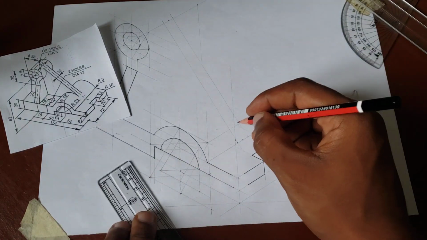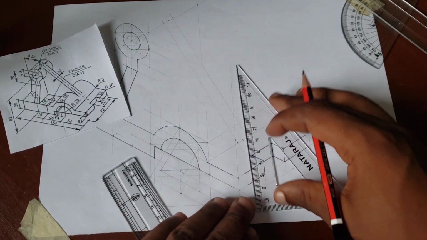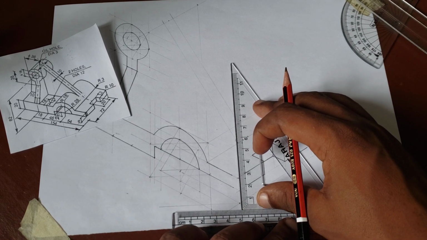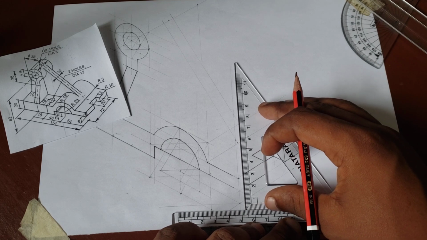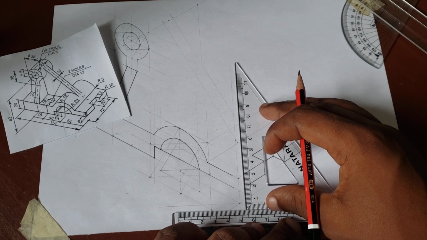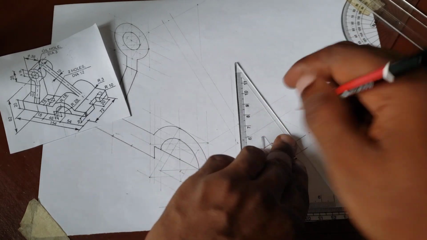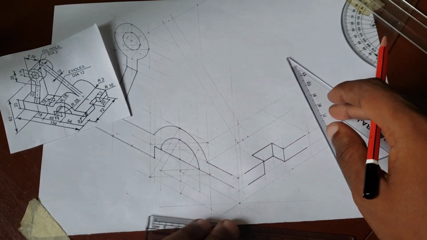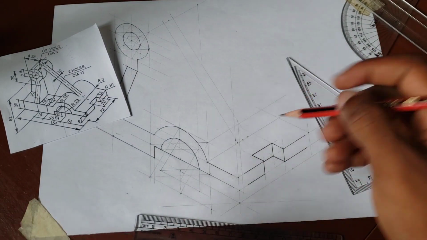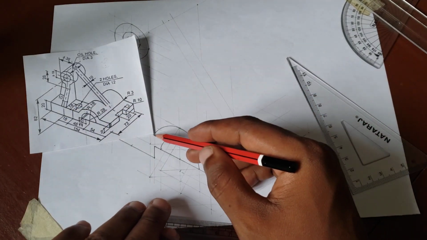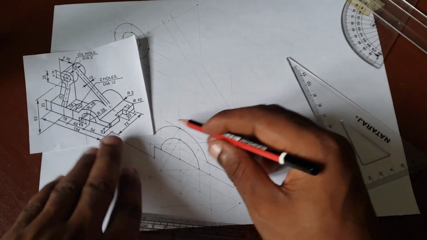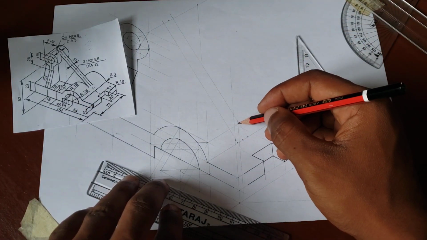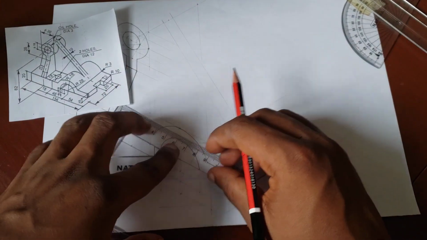Okay, so from this point I will draw a vertical line. Okay, then I will use the same dimensions I used to draw this big arc, which is 28. Then from this point also I will draw a line which is parallel to these lines.